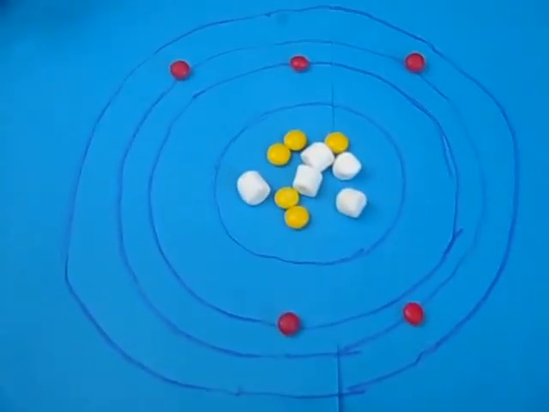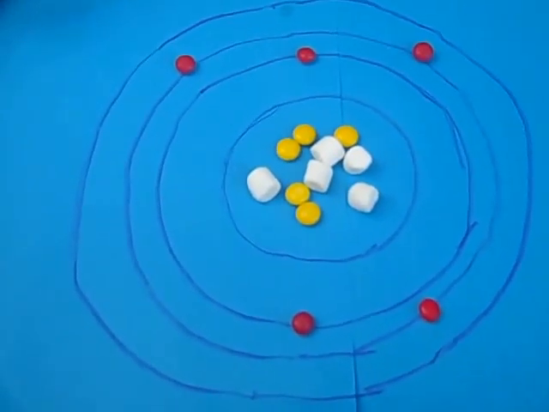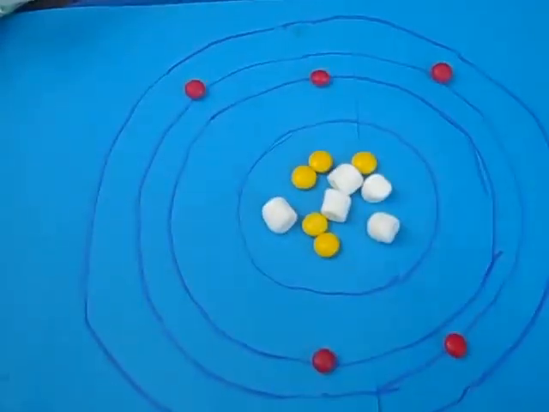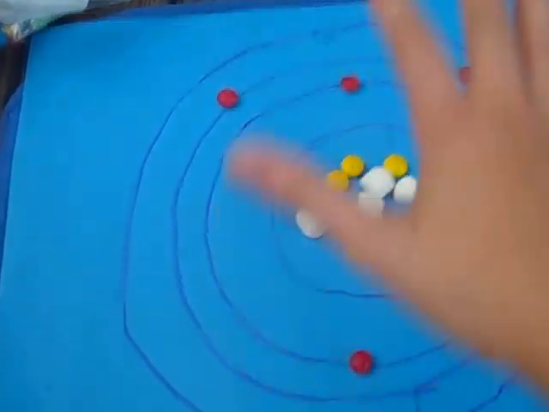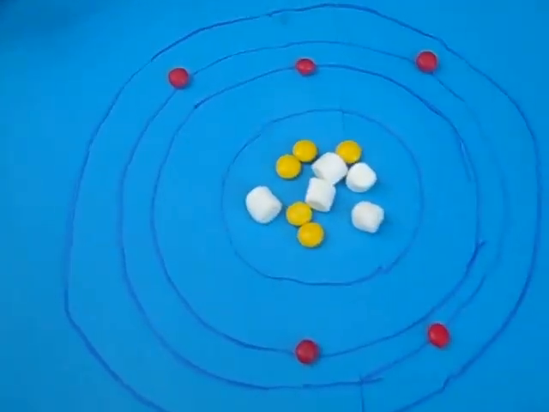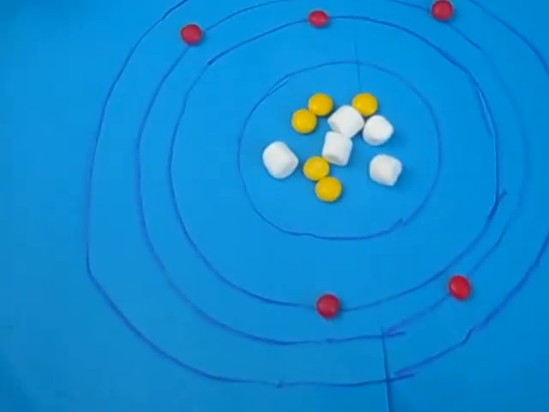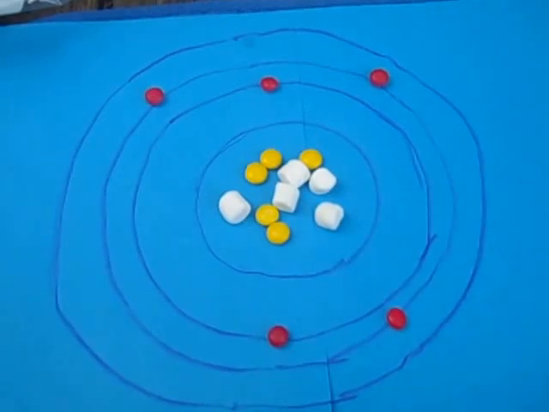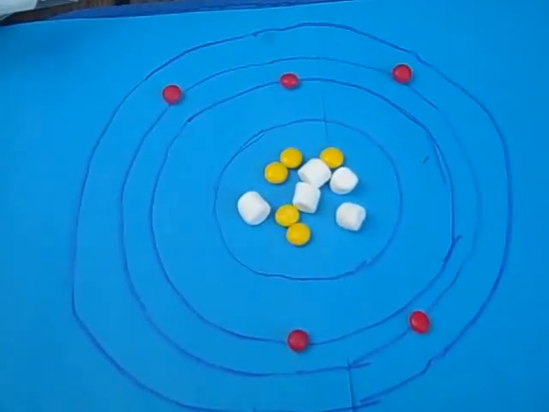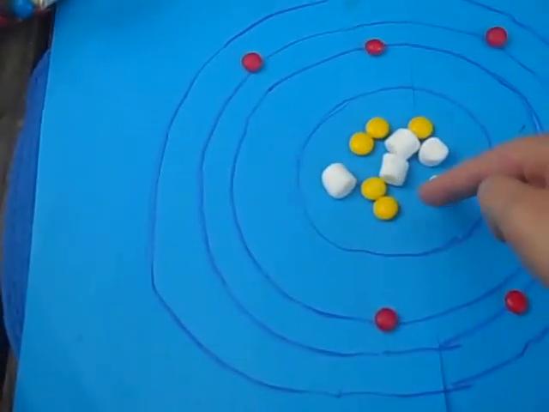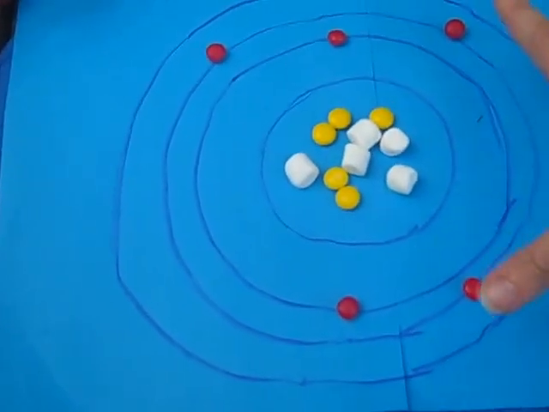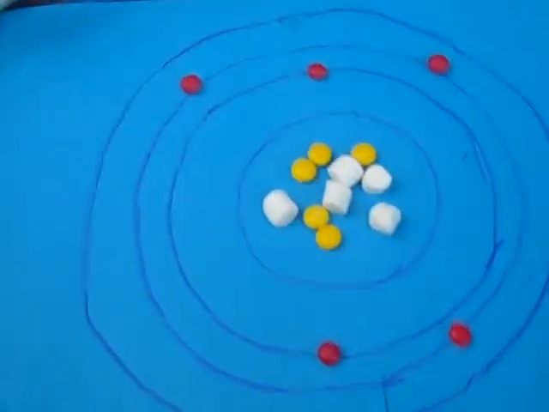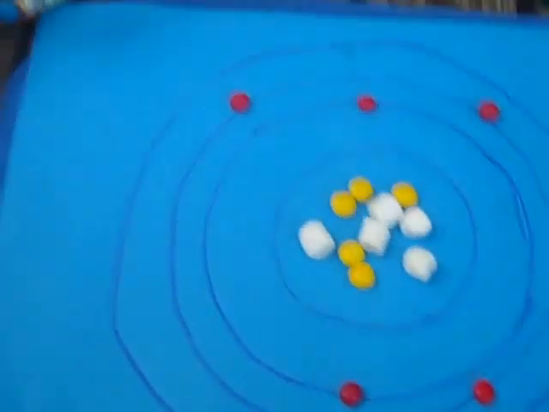And then you'll walk around and check their work and make sure their electrons are in the right place, and they have the right number of electrons, protons, and neutrons. Then you can have the kids look at each other's atoms and try to guess what the atoms are based on the numbers. If it had 6 protons, 6 neutrons, and 6 electrons, then they could guess that it's carbon by looking at the periodic table.